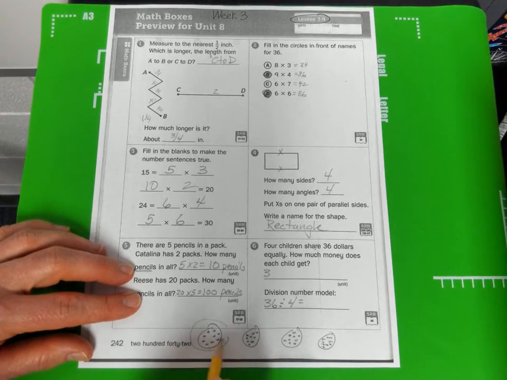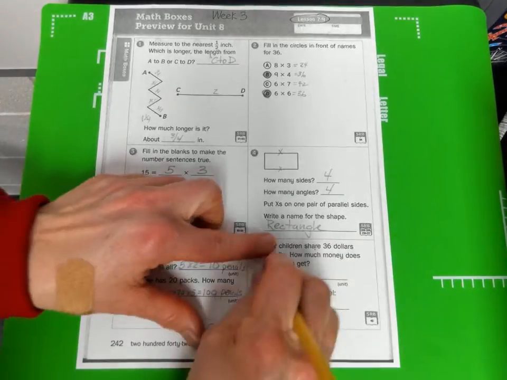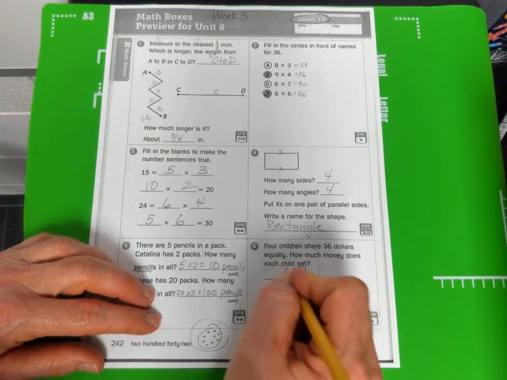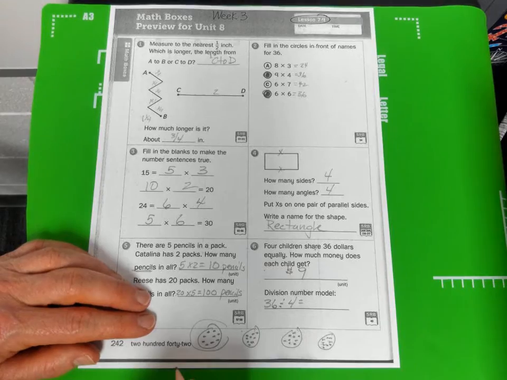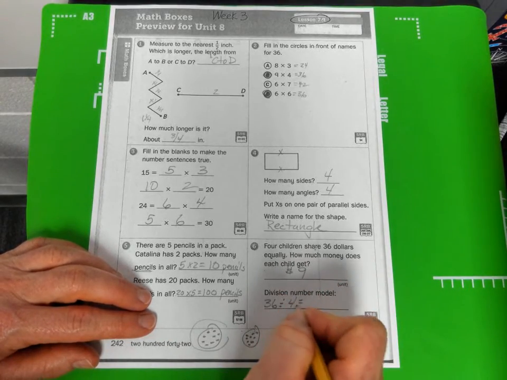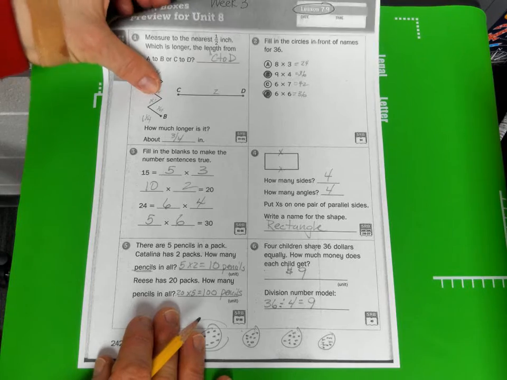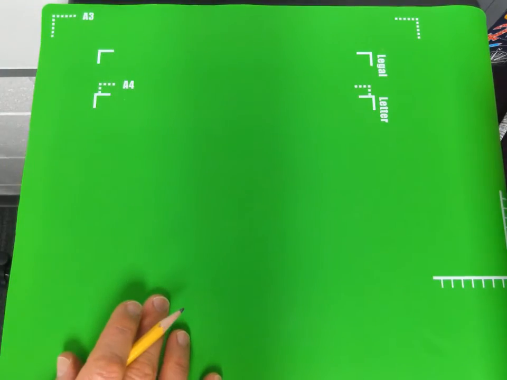Let's take one of them. 1, 2, 3, 4, 5, 6, 7, 8, 9. You got it. So they each get 9, and the unit is going to be dollars. $9, and 36 divided by 4 is 9, and we just did it down here on our page. Nice job with your math boxes for lesson 7.9.